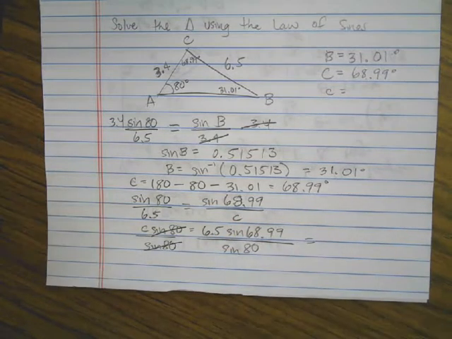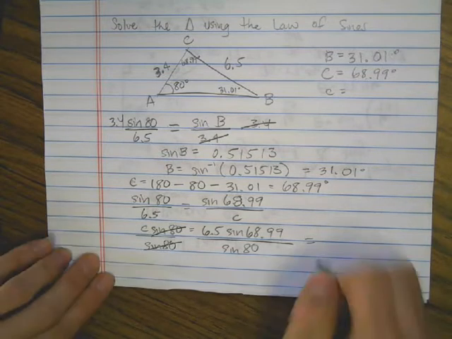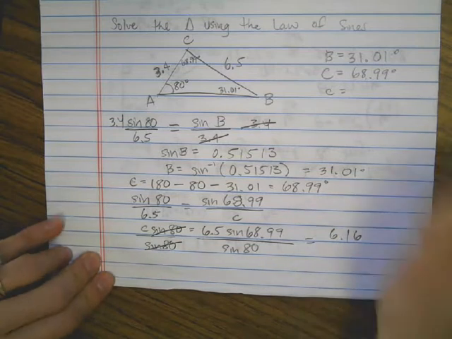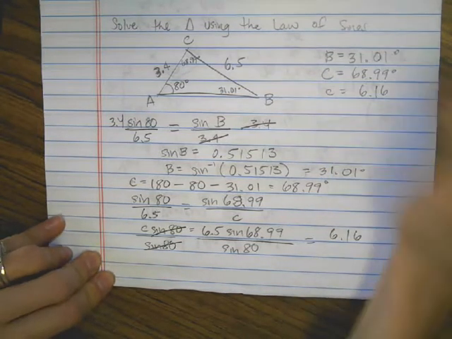And so c equals 6.5 times sine of 68.99 divided by sine of 80. That gives you 6.16. So c is 6.16.